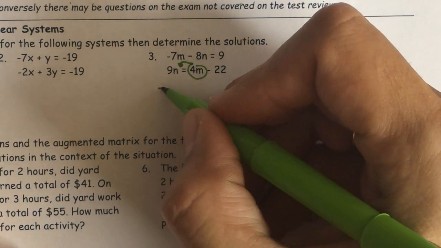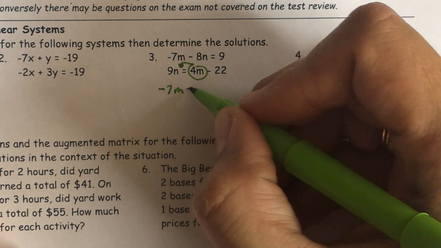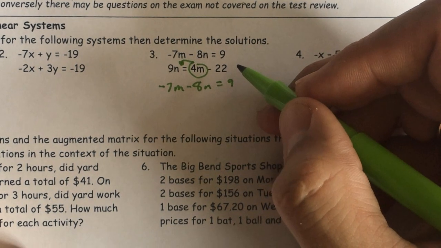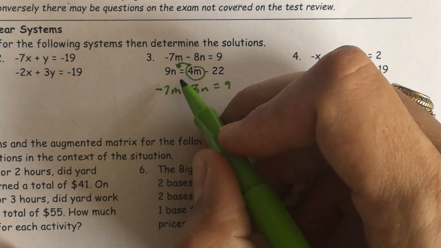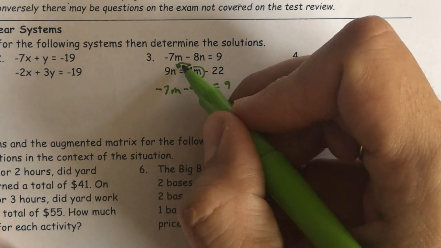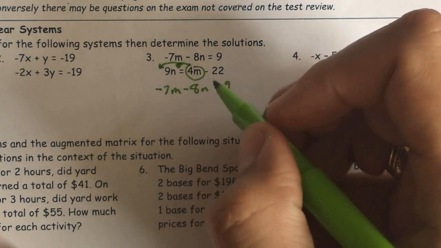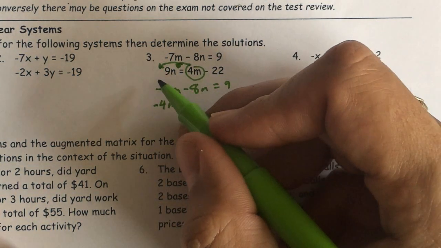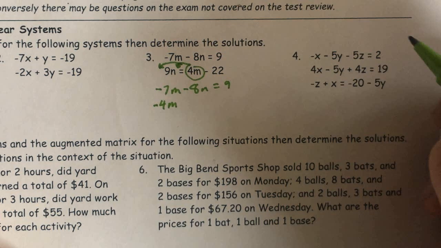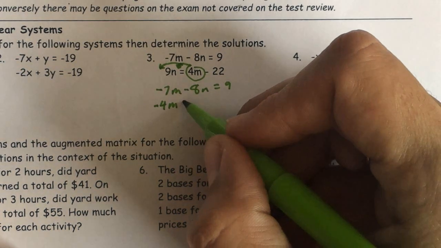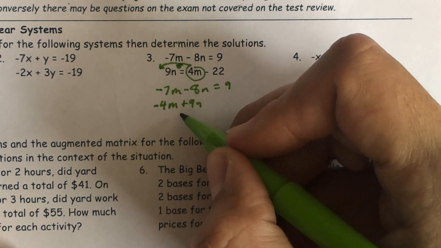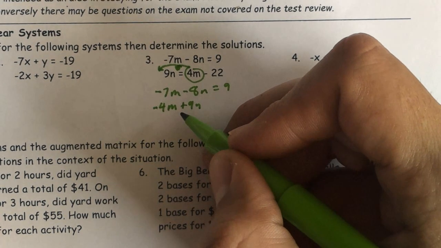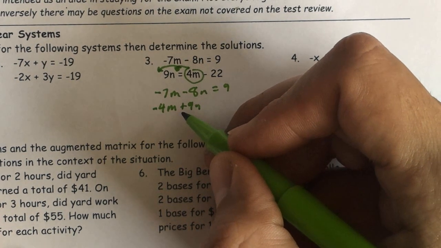So let's rewrite it. Negative 7m minus 8n equals 9. That's the top one that we don't change. And then this bottom one, I'm sorry, this goes over in front. So that's going to be negative 4m, because I have to change the sign when it goes across the equal sign. My plus 9n, I need a sign there. I can't forget to put a sign. If you don't put a sign, it means multiplying, and we're definitely not multiplying.